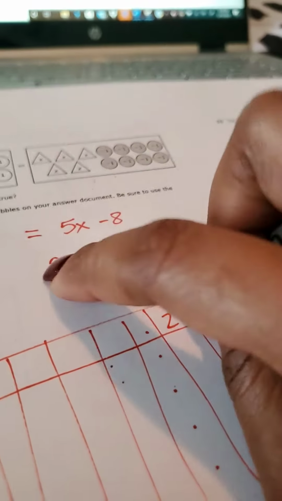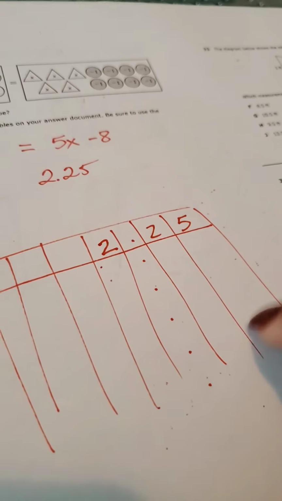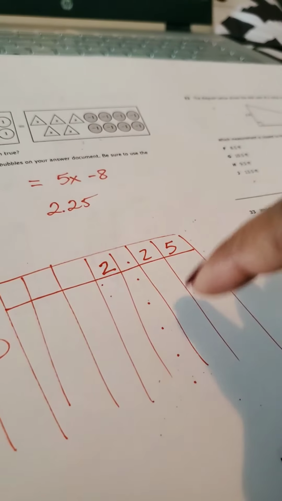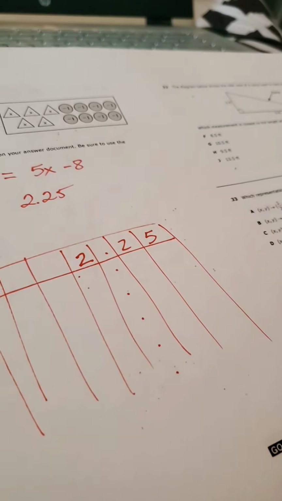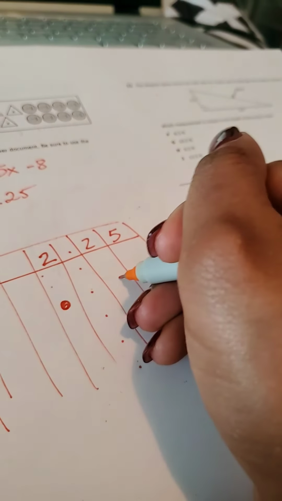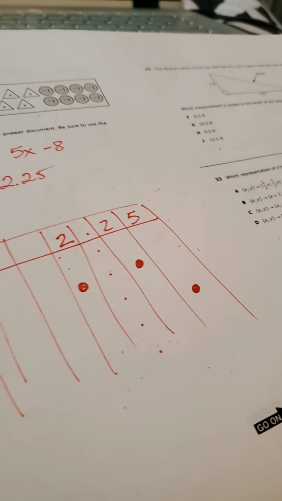And I've got a 2 right in front of it. So that 2 is going to go right there. Bubble in wherever your circles are, because even if you write it here, it's not going to count unless you bubble it in. So you're going to have that 2 and that 5 bubbled in for your answer to work.